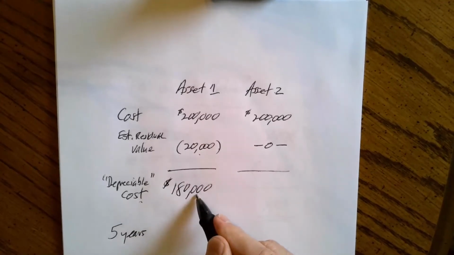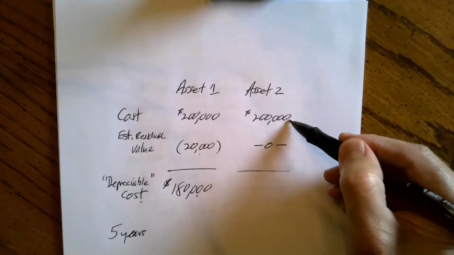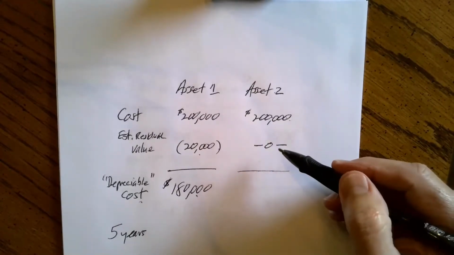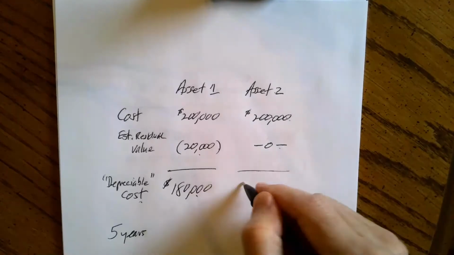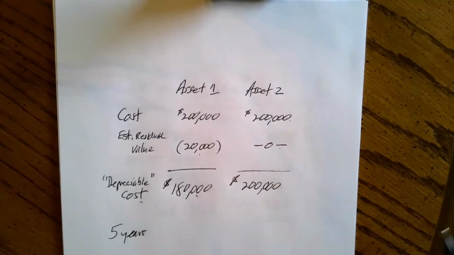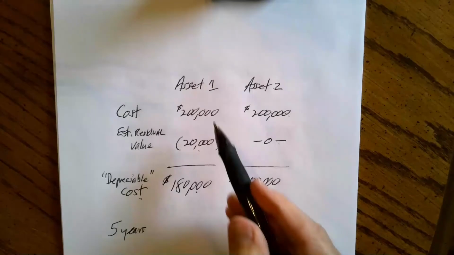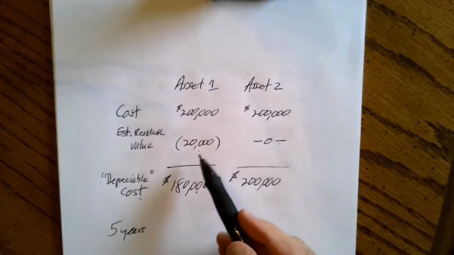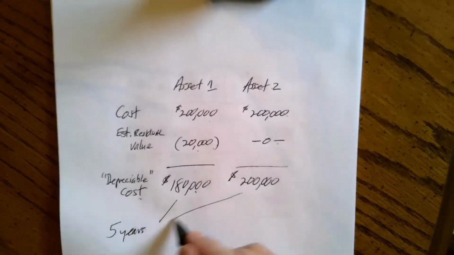That will be depreciated over 5 years. Asset 2, same $200,000 cost, and its estimated residual value is 0 after it's used, and its depreciable cost would be $200,000. So in these two cases, two different assets, similar cost, but different residual value, both depreciated, let's say, over 5 years.